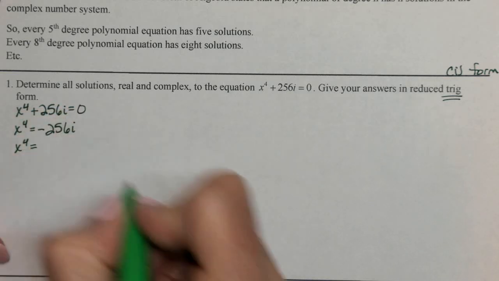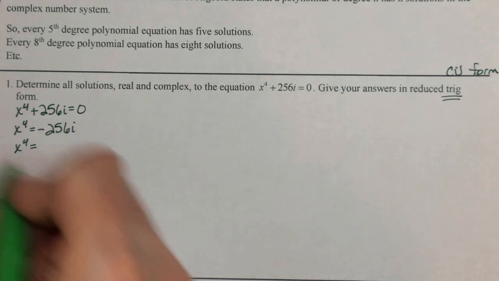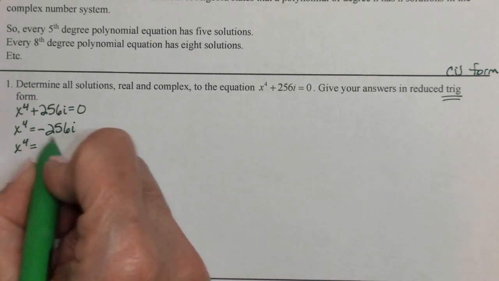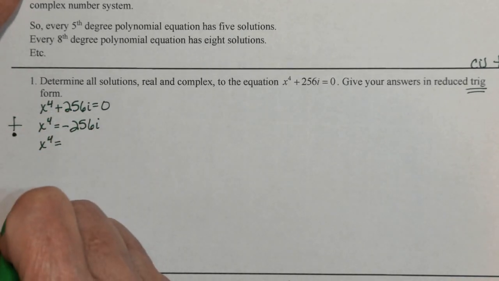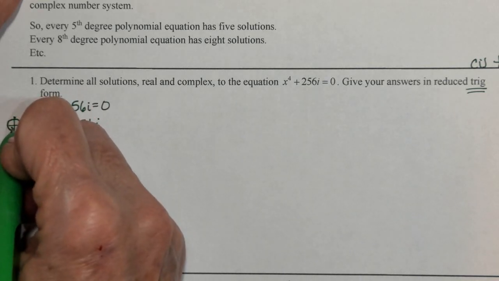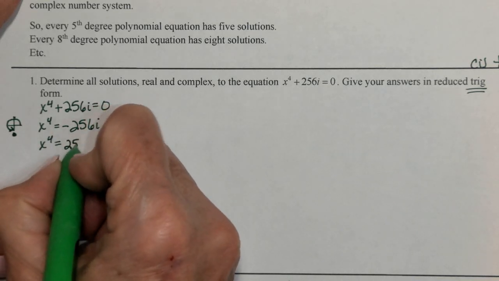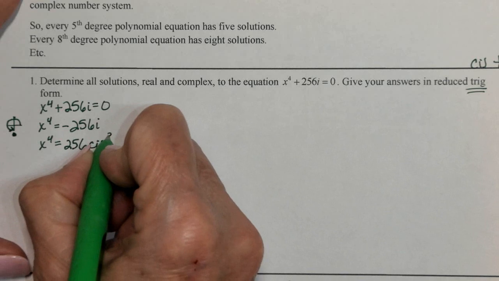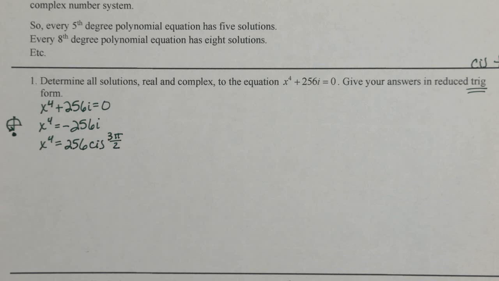First thing I'm going to do is write this in trig form. Visualize where that is located. Negative 256i is located down on the negative y-axis, right? So what is theta? Theta is 3 pi over 2, right? So that would be 256 cis 3 pi over 2. We could write that in other ways. I could write that as negative 256 cis of pi over 2. I like to keep my modulus r positive though.